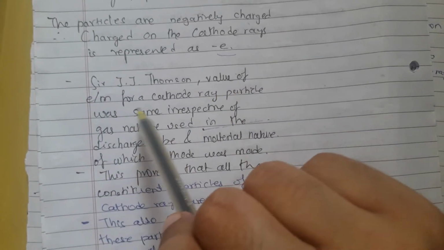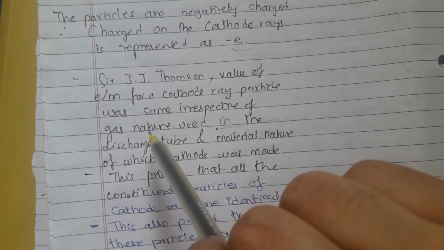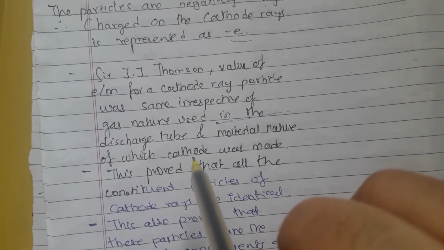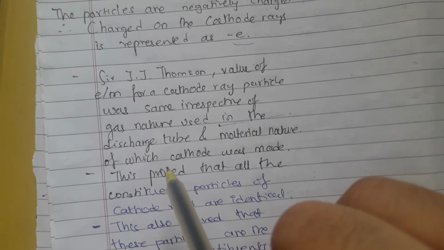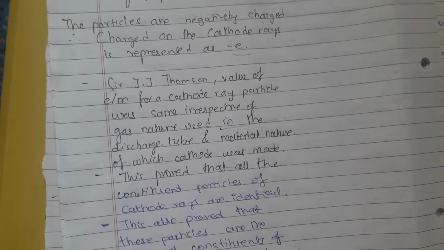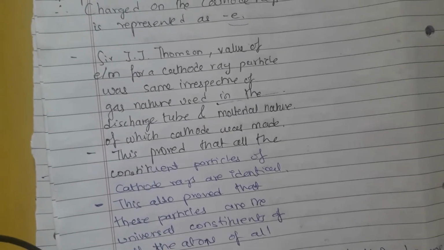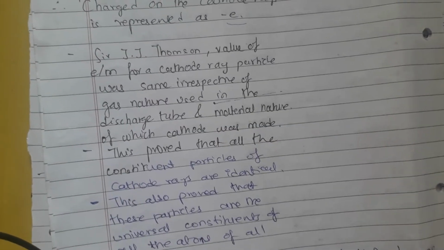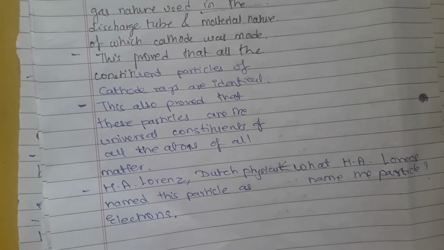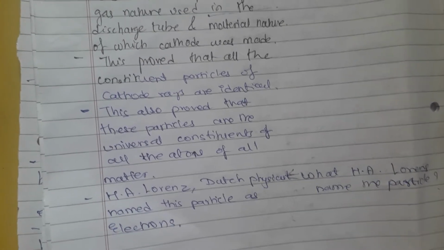So J.J. Thomson found that the value of the ratio of electrical charge to mass for cathode ray particle was the same irrespective of the nature of the gas used in the discharge tube and the material of which the cathode was made. Now Sir J.J. Thomson determined the charge to mass ratio for cathode ray particles with different gases and cathode materials. This proved that all the constituent particles of the ray are identical.